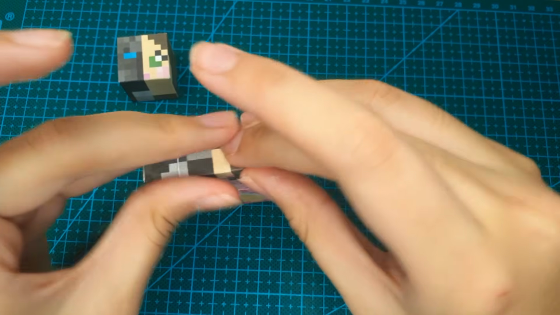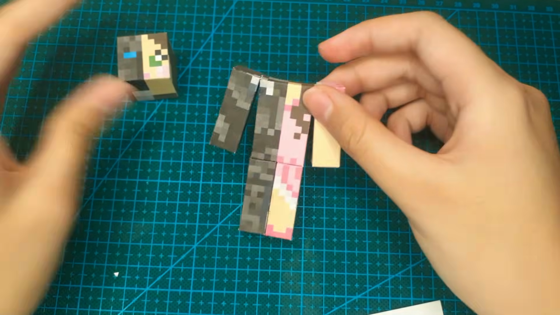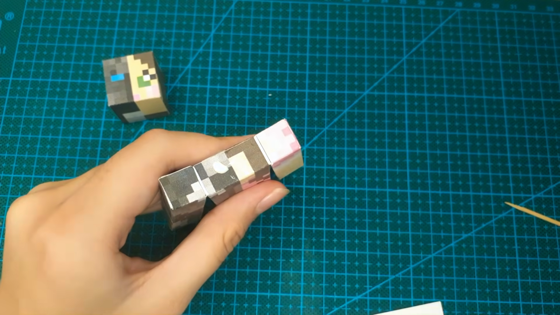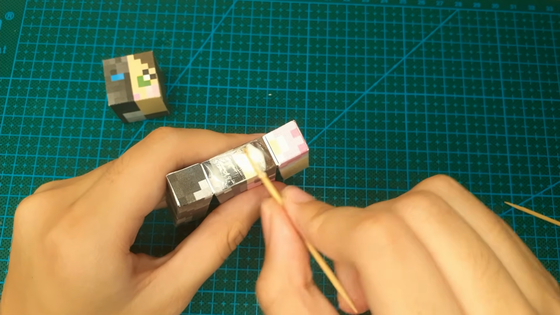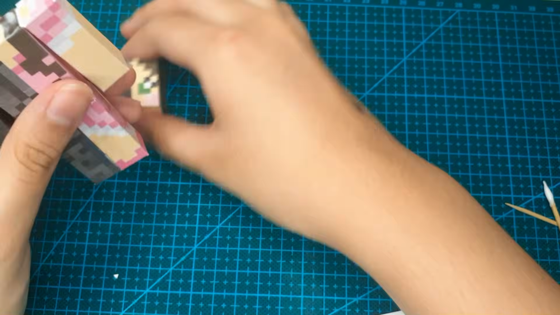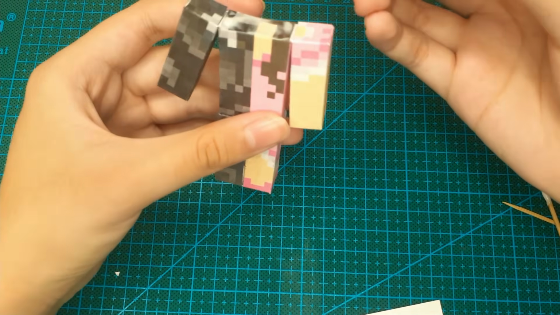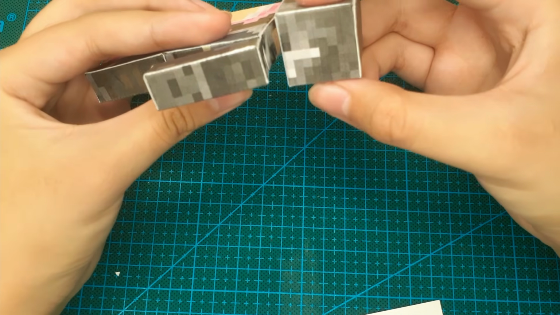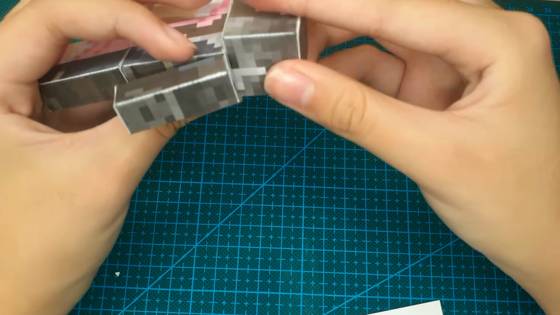And there you go, we have the body, and now we just need to glue the head. Now we just apply to this part some glue. Now we stick the head. We just align it to the torso and make sure it's in the middle.